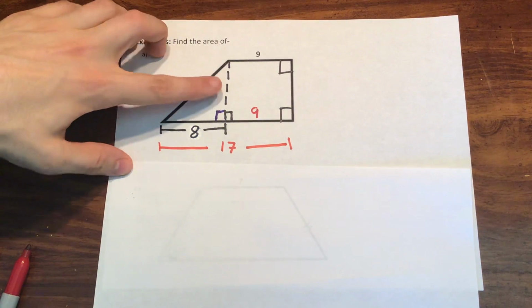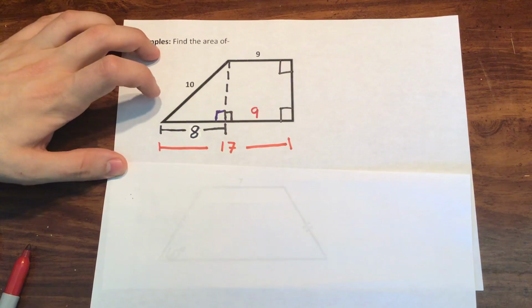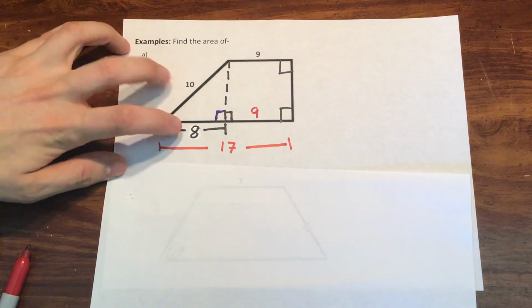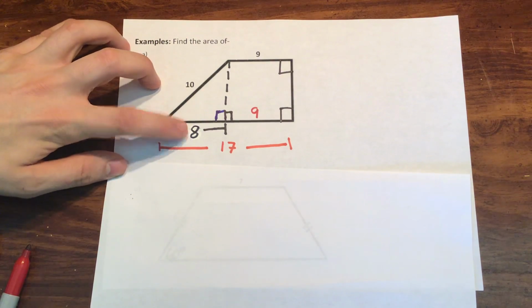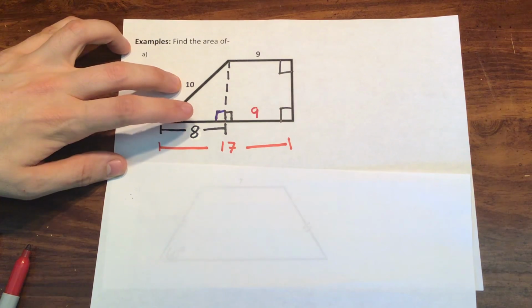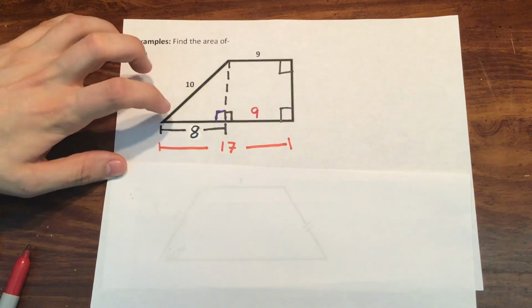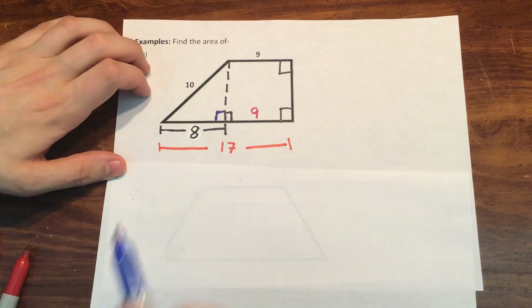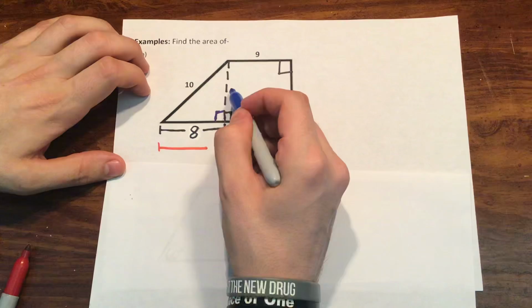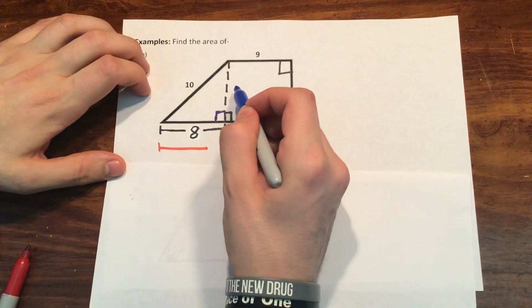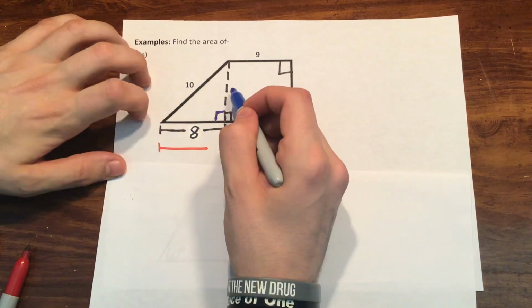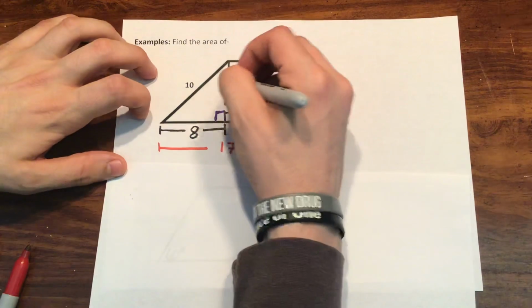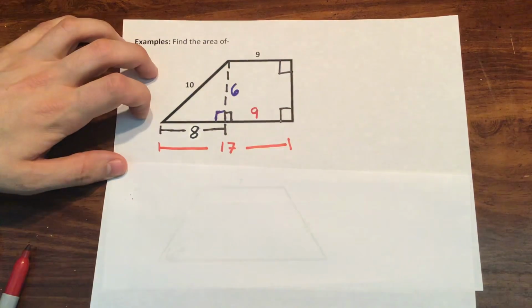To find our final side, I see 8, I see 10. I think divide both of them by 2. When we divide 8, we're going to get 4. When we divide 10, we're going to get 5. A 3, 4, 5 triangle automatically pops into my head. And so this side over here is going to be a factor of 3. We divided these by 2, so we have to multiply 3 by 2, and we get 6.